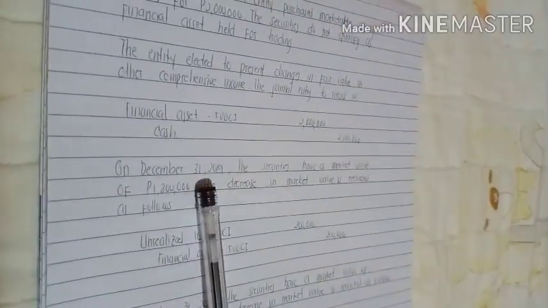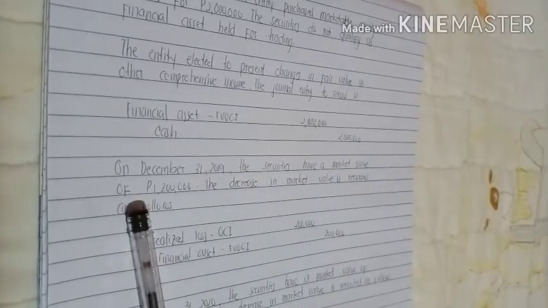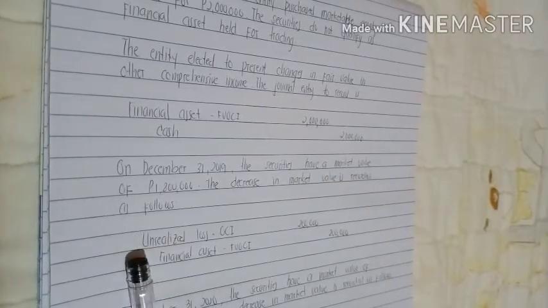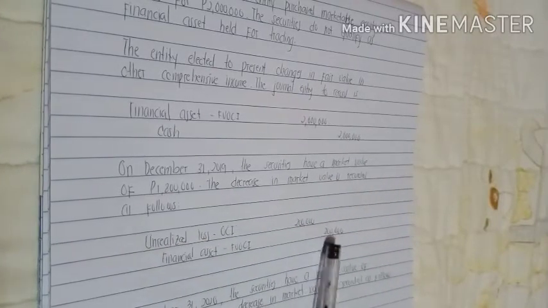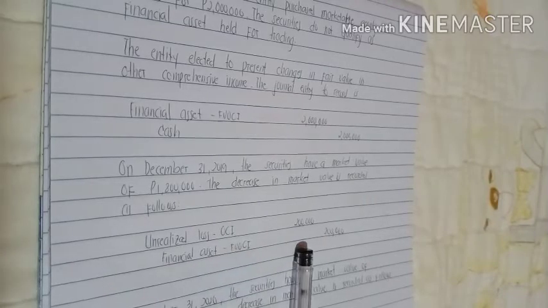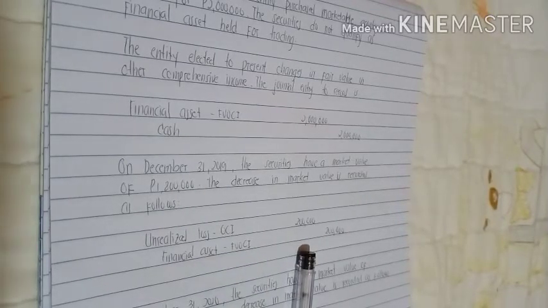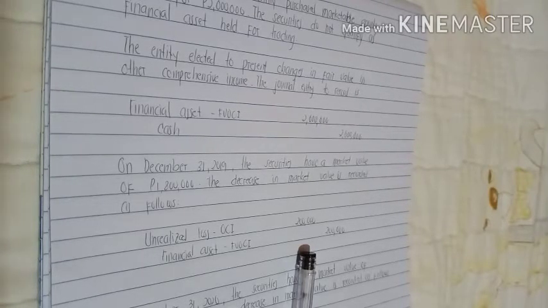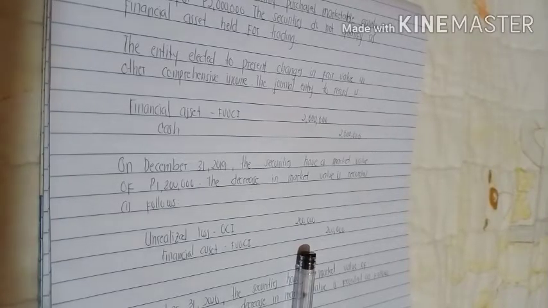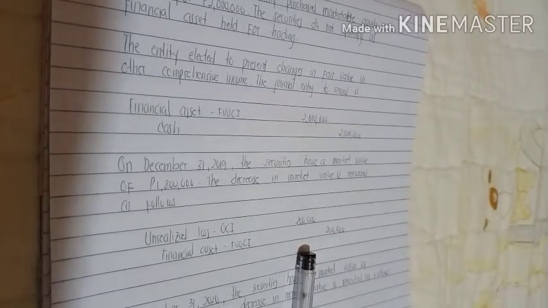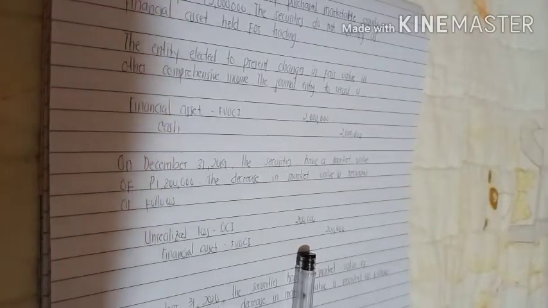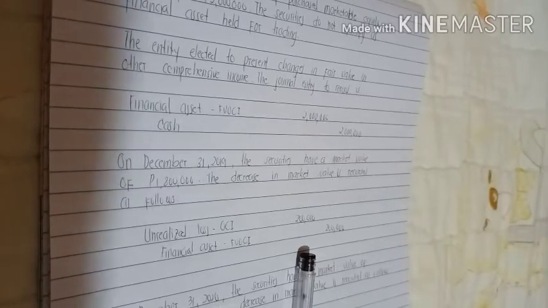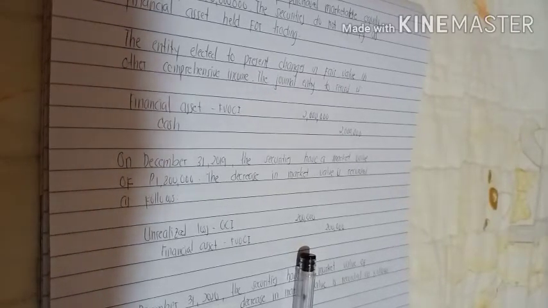On December 31, 2019, the securities have a market value of 1,800,000. The decrease in market value is recorded as follows. We debit unrealized loss OCI 200,000 and credit financial asset FVOCI 200,000. The unrealized loss is reported as a deduction, as a component of other comprehensive income in the 2019 statement of comprehensive income. So the December 31, 2019 statement of financial position will report the financial asset FVOCI at market value of 1,800,000 with disclosure of cost of 2 million.